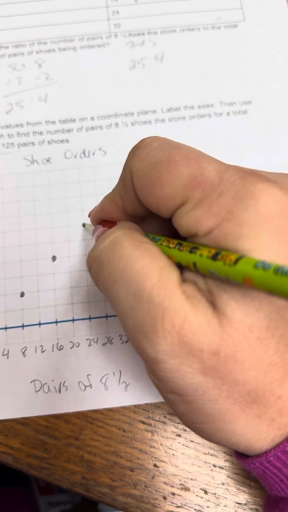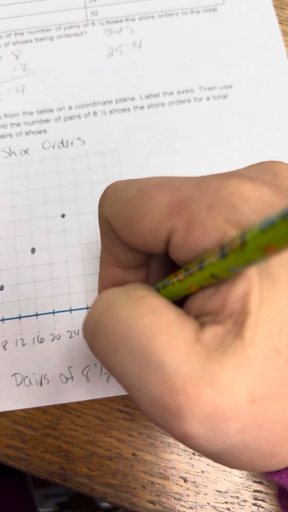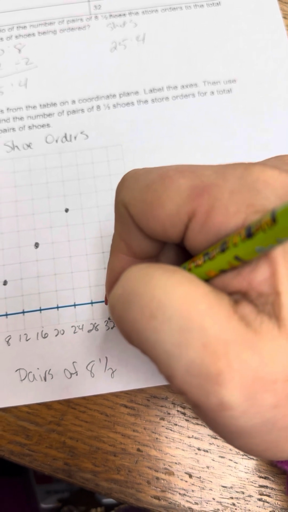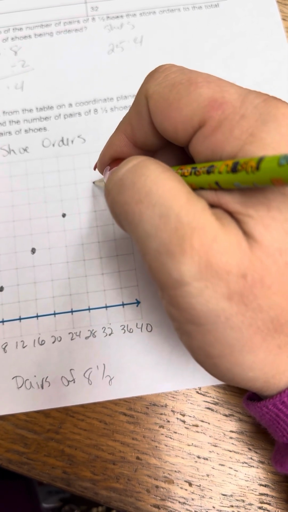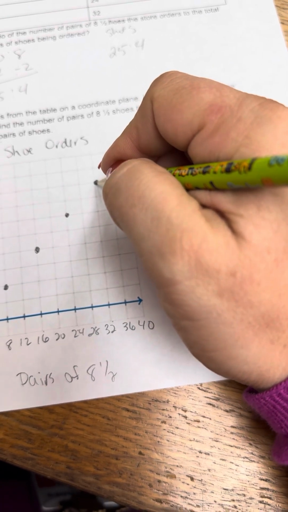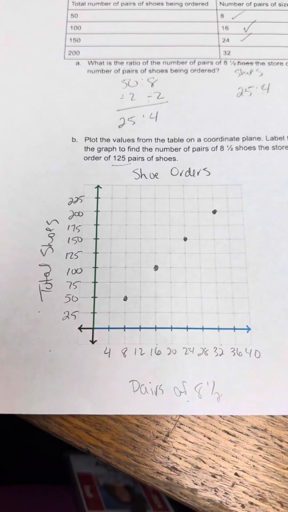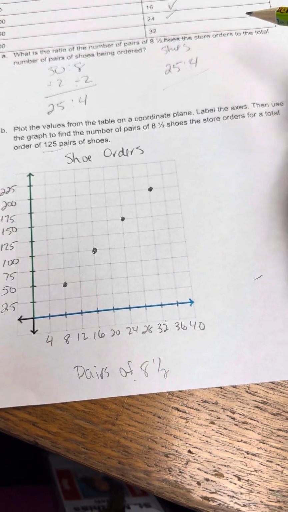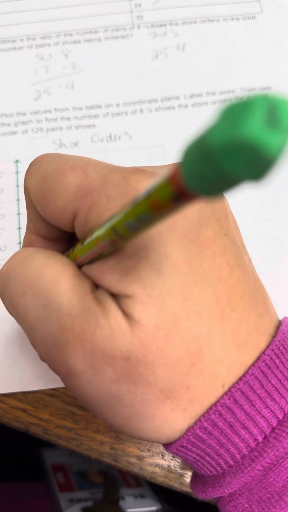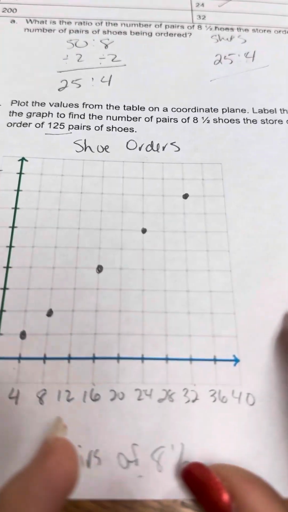Right there. And the last one is 32 to 200. If your graph is switched, that is okay. If you have your total shoes here and your pairs here, that is okay. They can be switched. We also have our 25 to 4. So 4, 25.